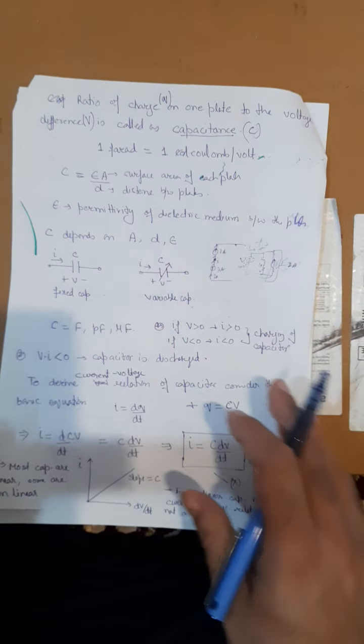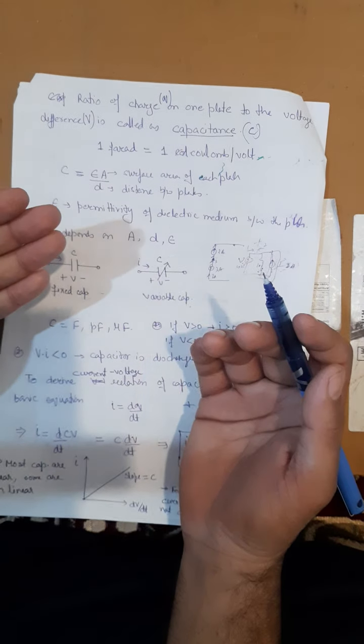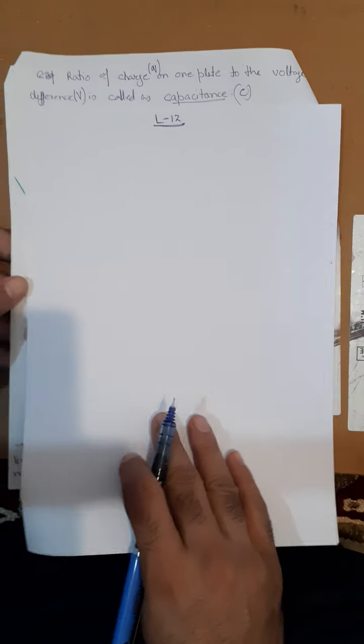Now, capacitance can be a fixed capacitor or a variable capacitor. So what is the symbol for a fixed capacitor? I will show you here.